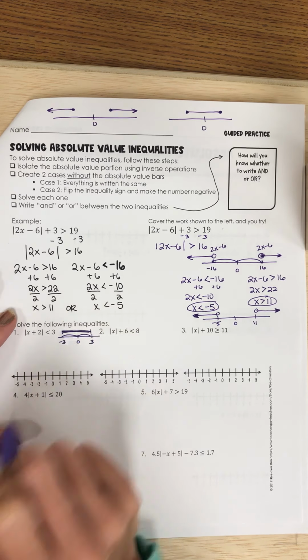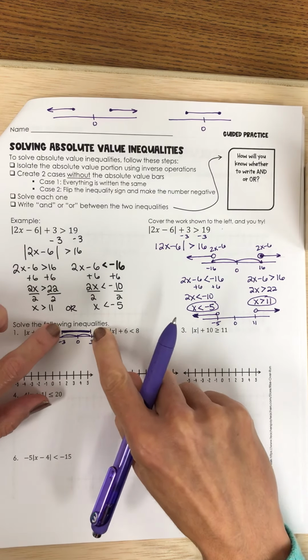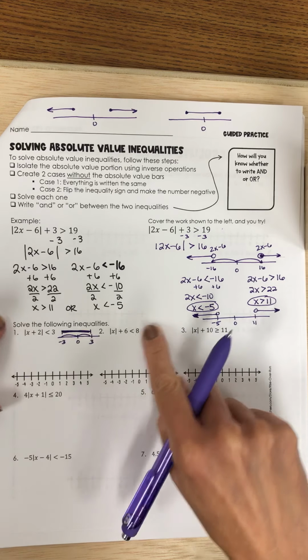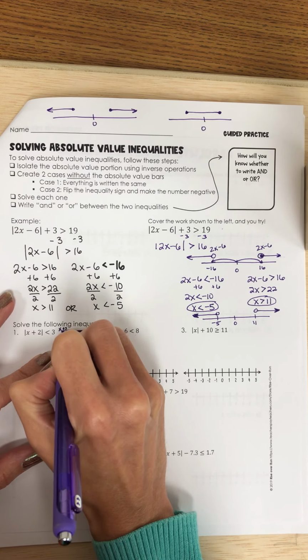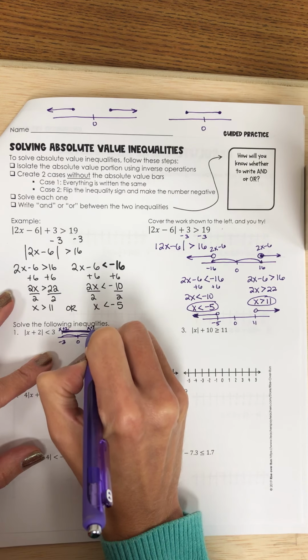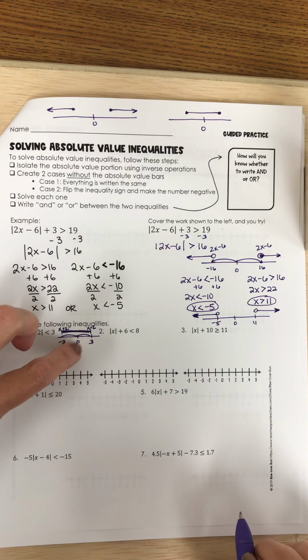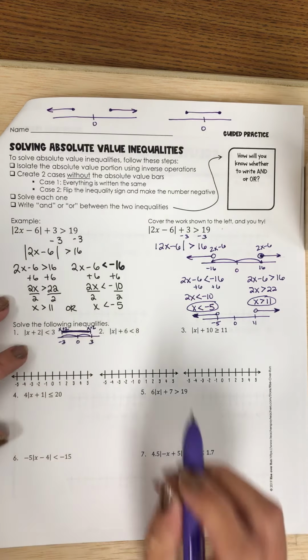This is the area that I'm living in. I'm not taking more than 3 steps because that would put me out in this direction. And I know that x plus 2 is here and x plus 2 is here. So now I'm going to use this to write my 2 inequalities.